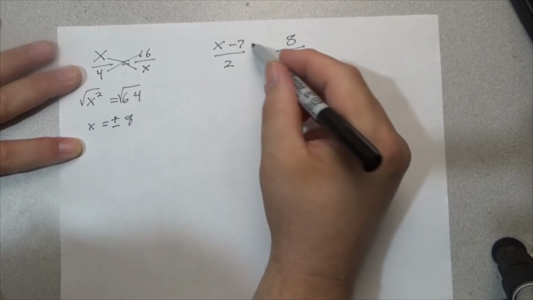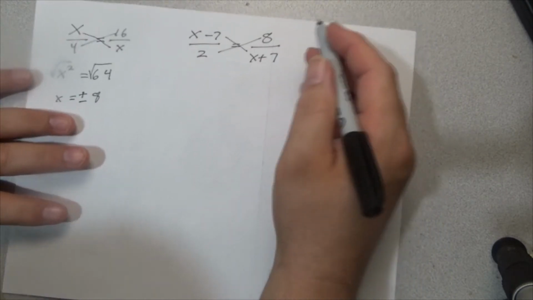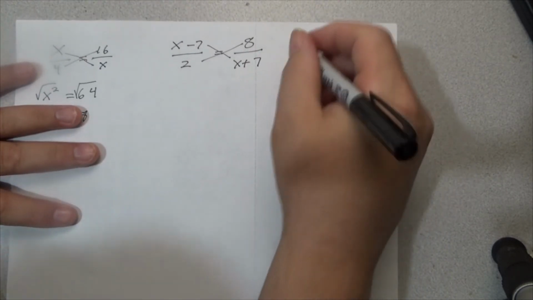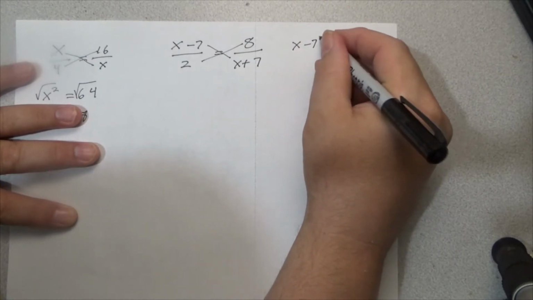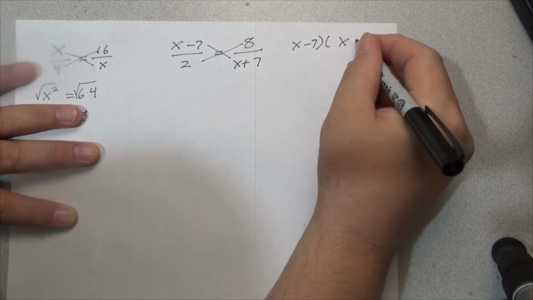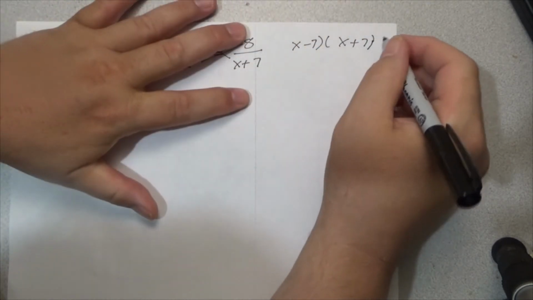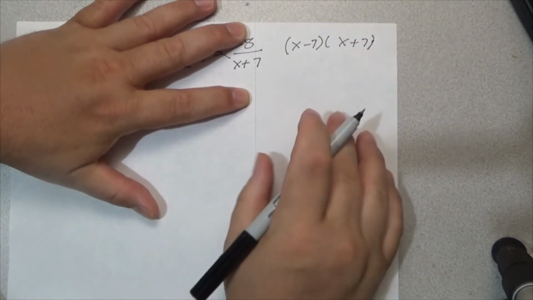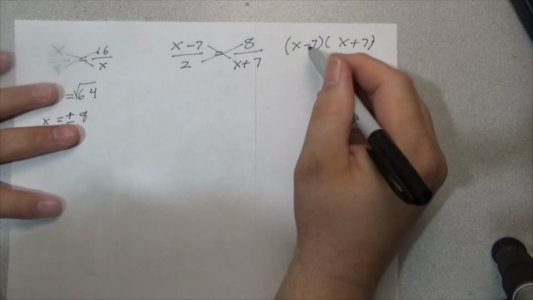So once again, we're going to cross multiply. And I'm going to do this over here because I need to FOIL that. So I have x minus 7 times x plus 7. Now if you recognized these as conjugates, it would make it simpler. But we're not going to cover conjugates. But if you recognize it, it would make it simpler.